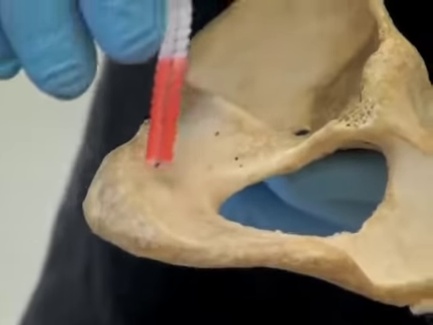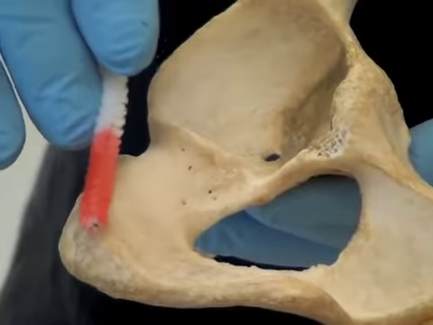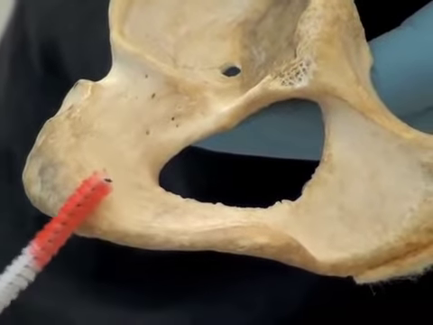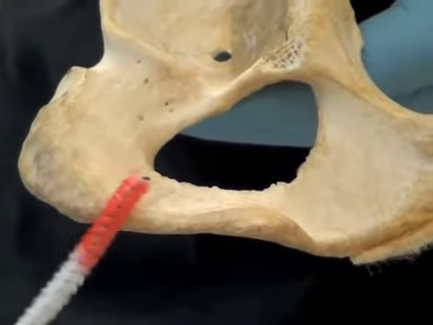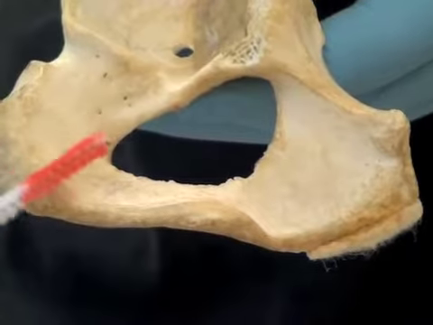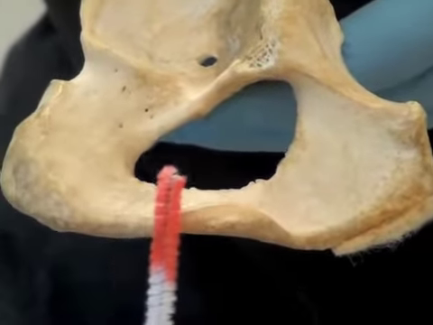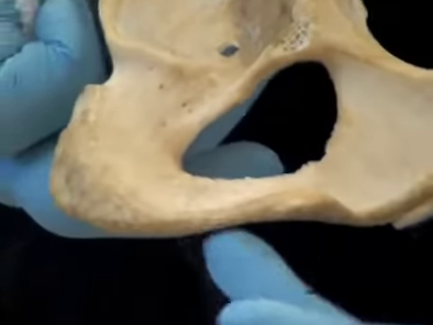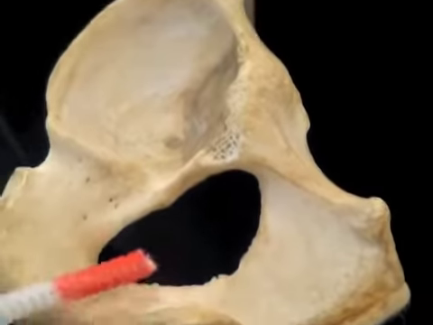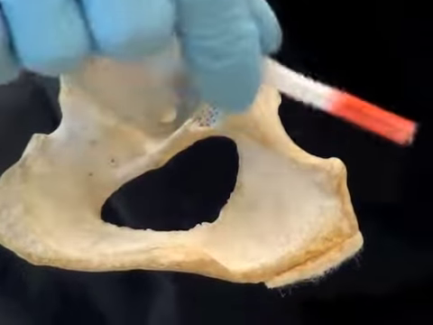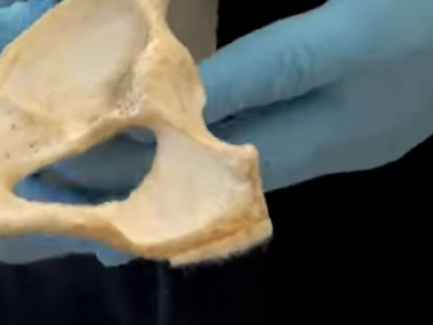Now, we are going to continue on down around here, and this portion will be considered what we call the ramus of the ischium. From the ramus of the ischium, it then runs into the inferior pubic ramus. Now, at that crossover, which is right about here, this becomes the pubic, or the pubis portion of the coxal bone.